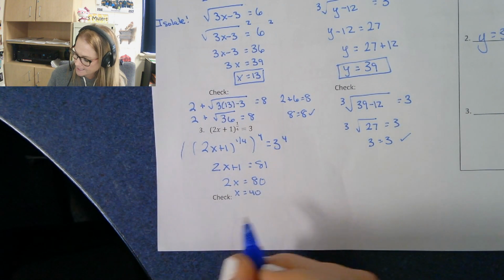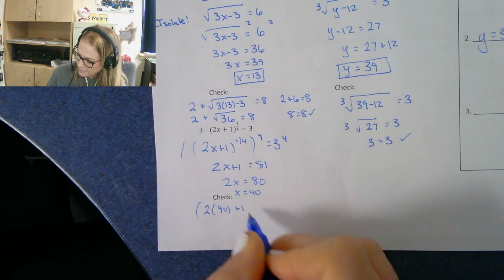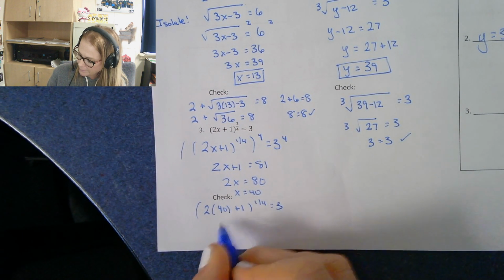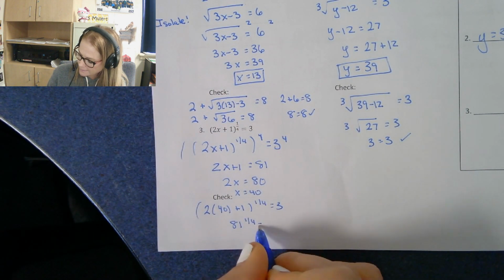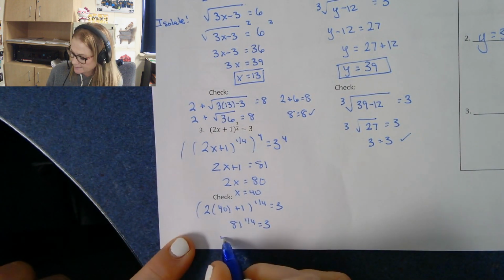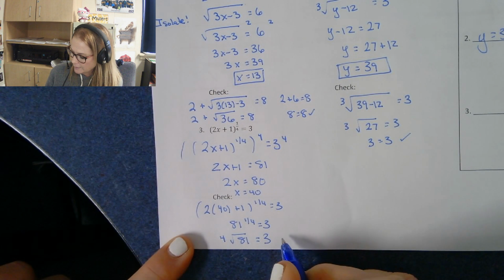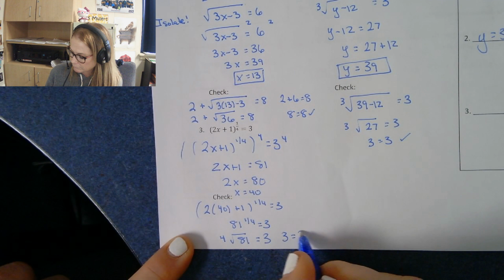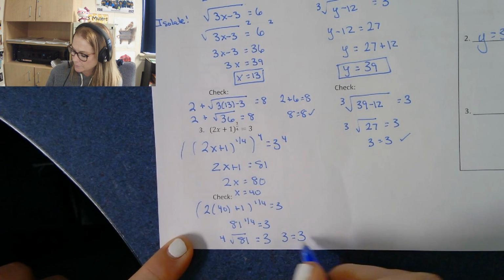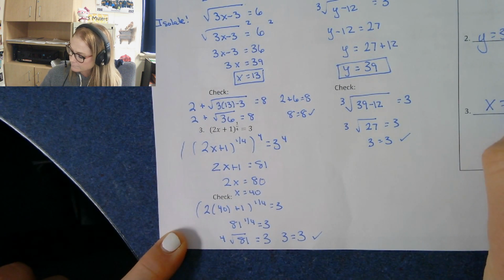So let's check it. Does 2 times 40 plus 1 to the 1/4 equal 3? Well, that's 81 to the 1/4. Does that equal 3? Remember, rational exponents. This means the fourth root of 81. Is that 3? Well, certainly 3 times 3 times 3 times 3 is 81. So the fourth root of 81 is 3. Check. X is equal to 40.